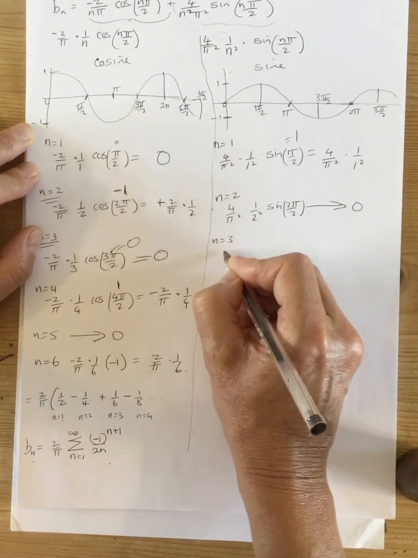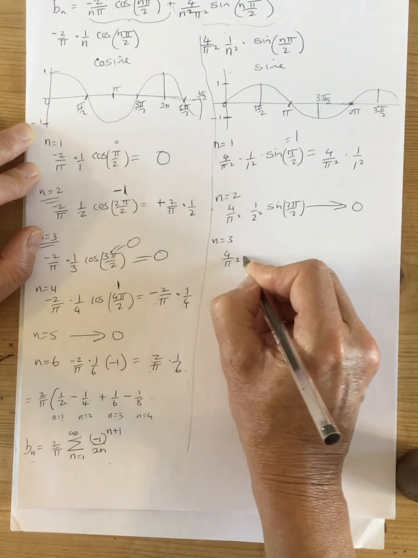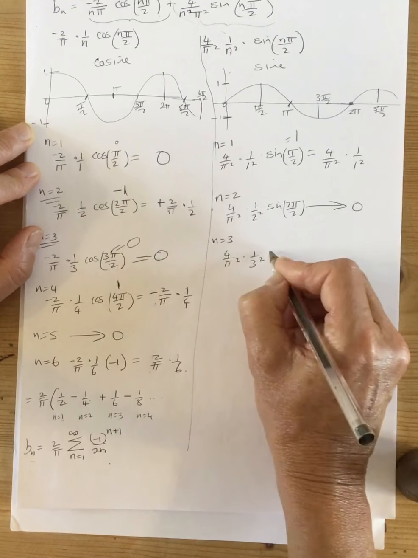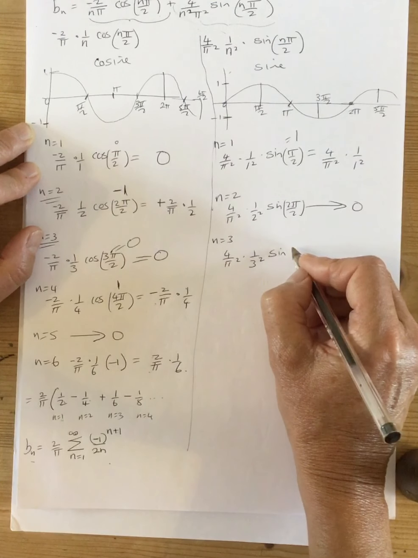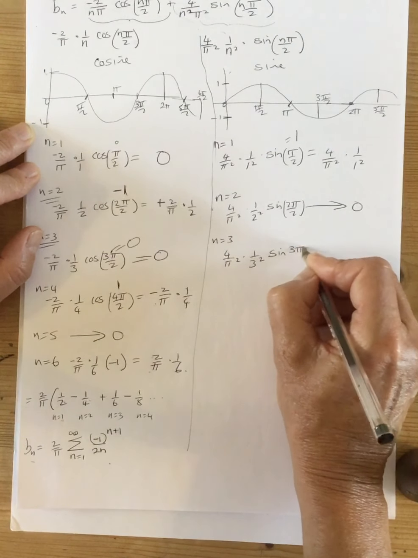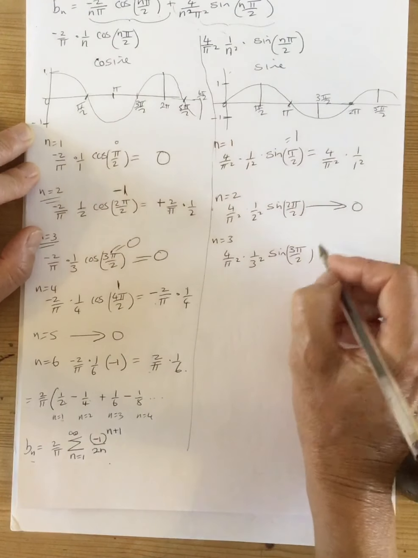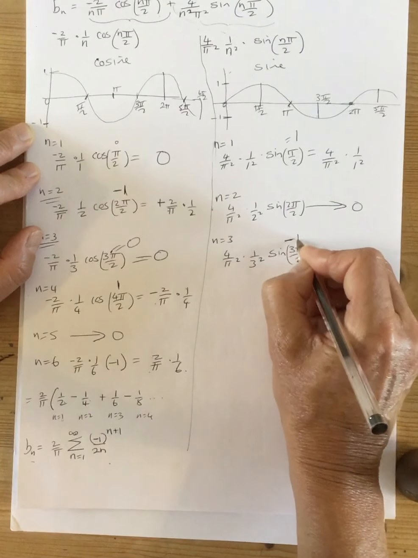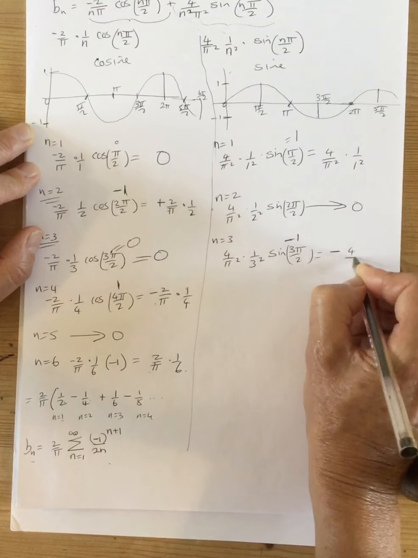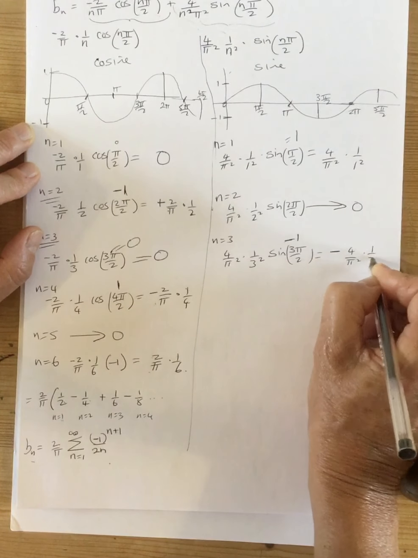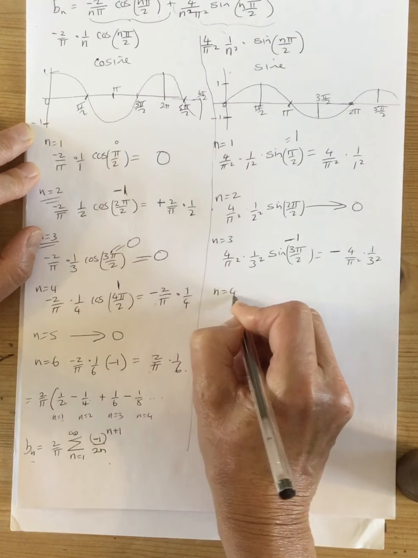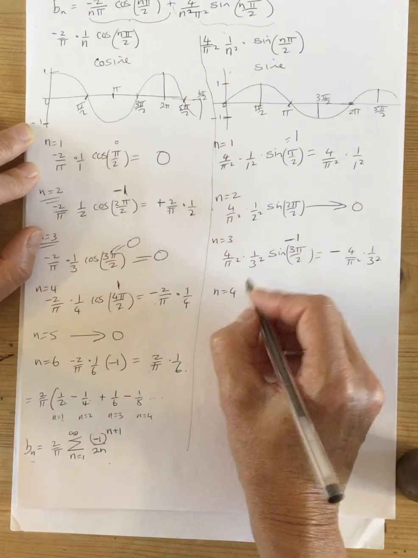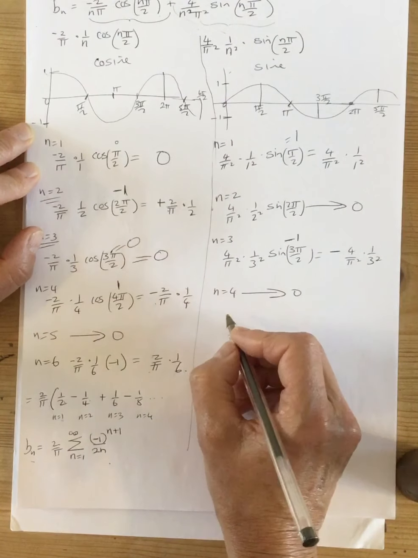When n equals 3, 4 over pi squared times 1 over 3 squared sine 3 pi over 2, and that's minus 1, so we now have minus 4 over pi squared times 1 over 3 squared. When n equals 4, that's going to be 2 pi, so that's going to be 0.